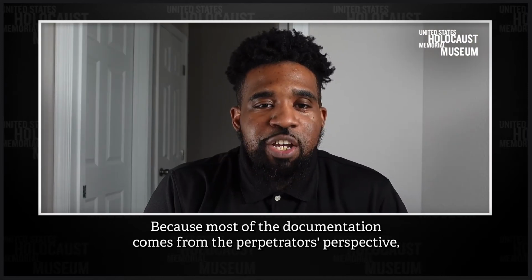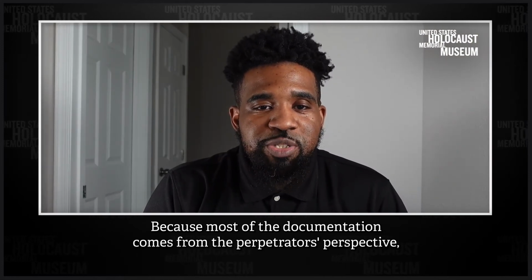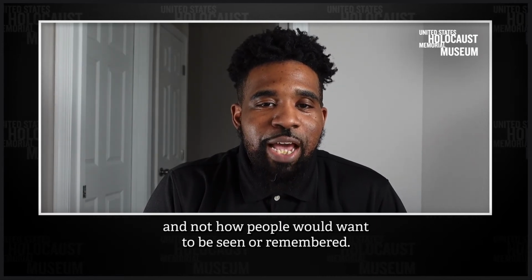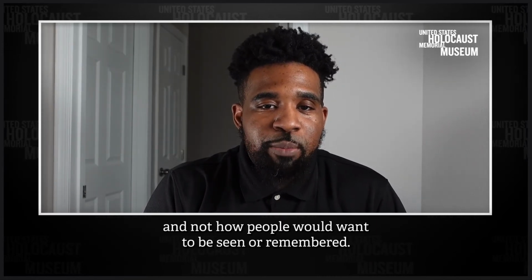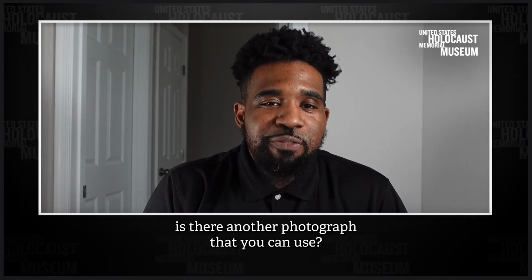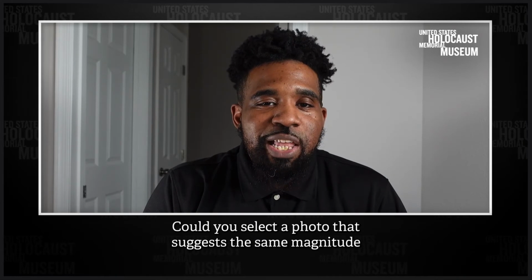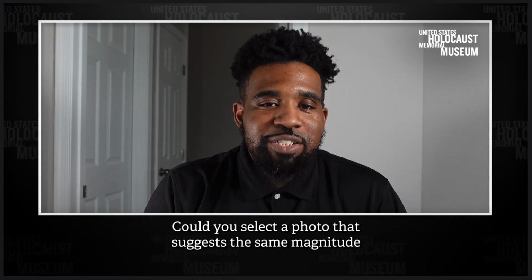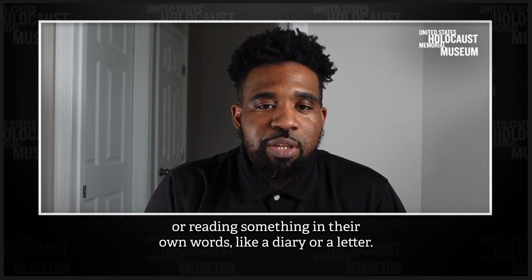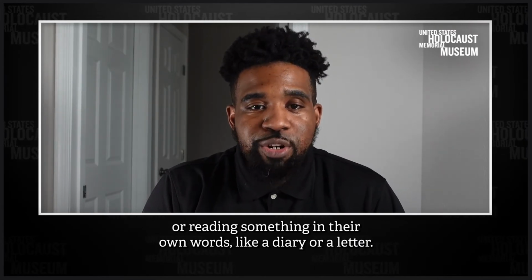Because most of the documentation comes from the perpetrators' perspective, many photos are graphic and humiliating images and not how people would want to be seen or remembered. Before using a graphic image, ask yourself, is there another photograph that you can use? Could you select a photo that suggests the same magnitude of loss by showing items that belong to the victims, or reading something in their own words like a diary or a letter?